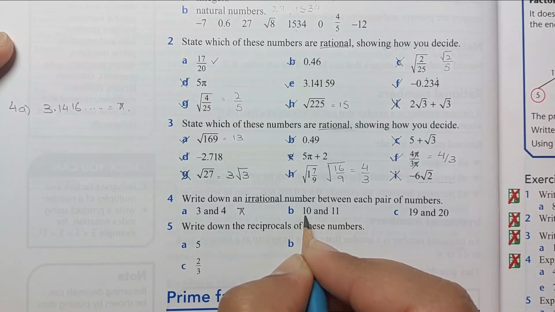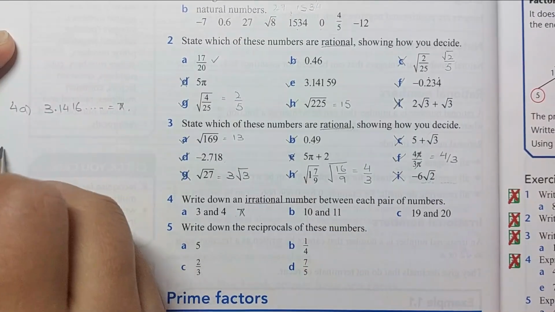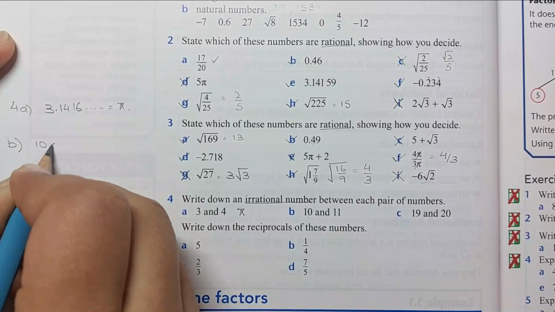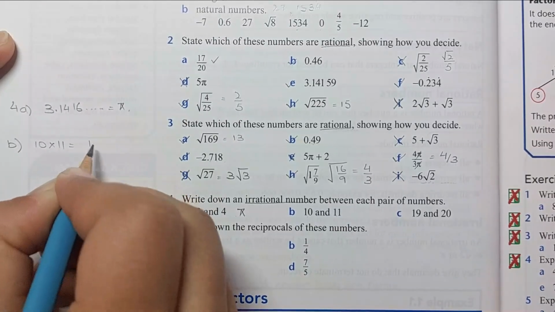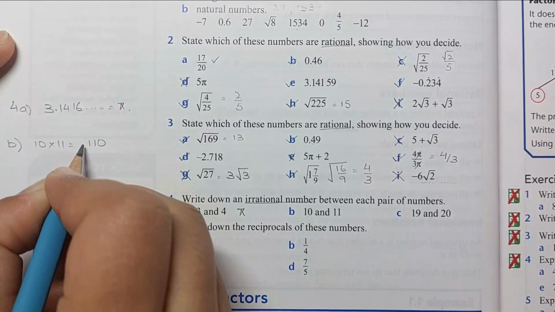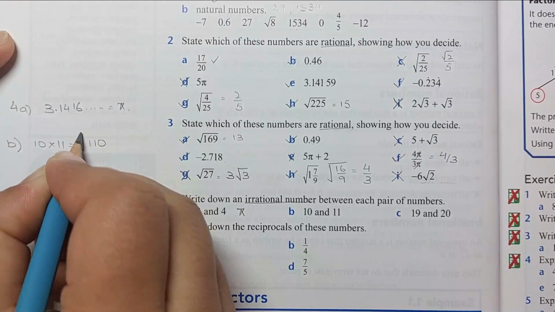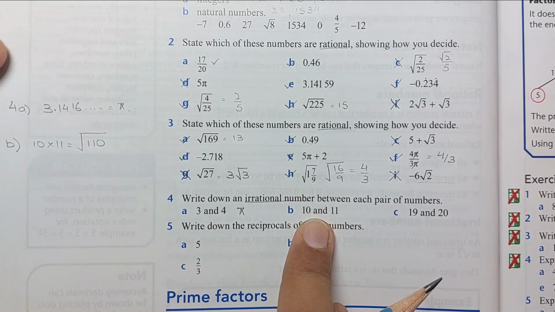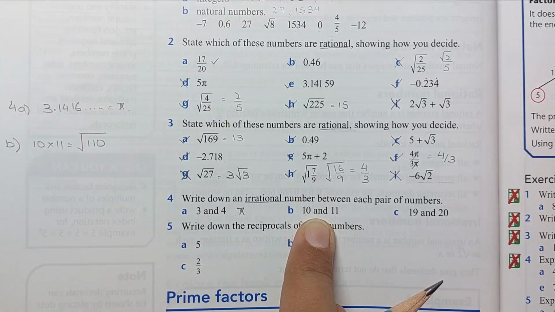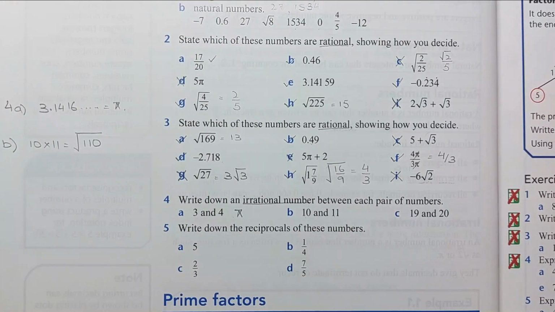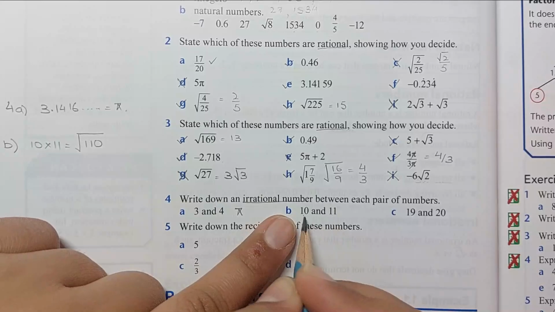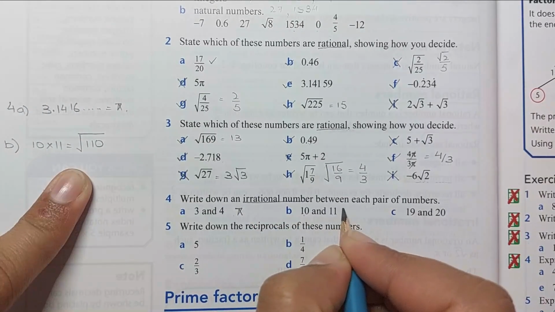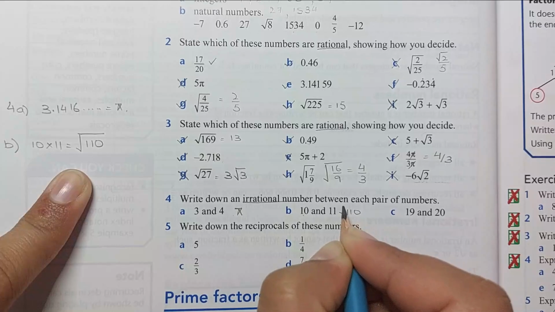The second part is between 10 and 11. Okay, so for part B, between 10 and 11, what we can do, 10 times 11 is 110. So root of 110. This is an irrational number. So whenever you have to find an irrational number between two numbers, you can multiply the two numbers and take its square root, right? So root of 110.